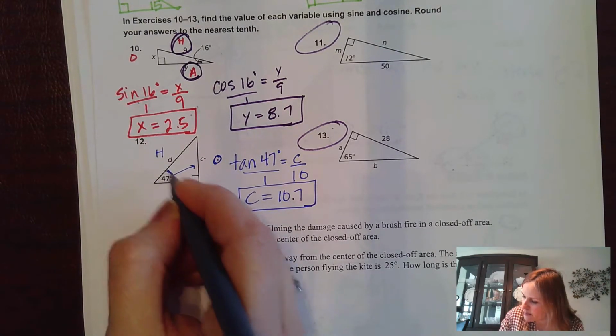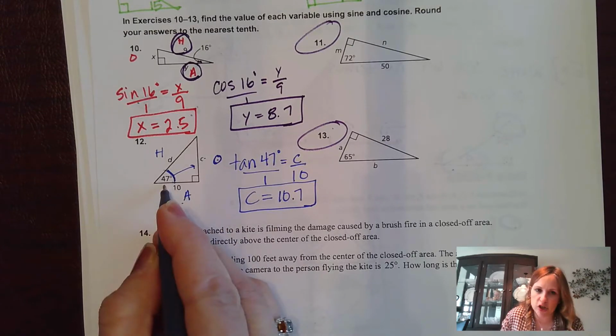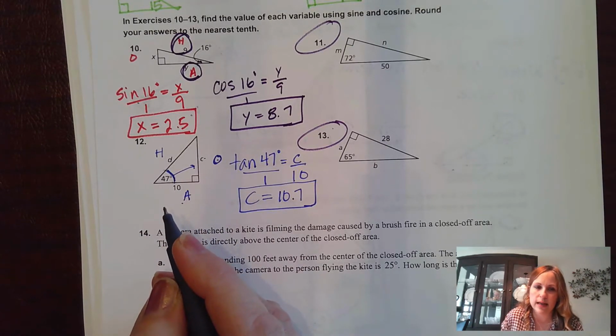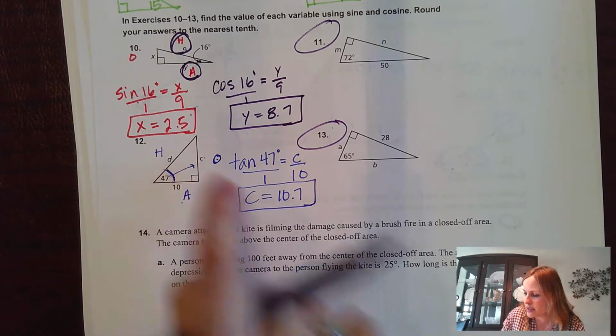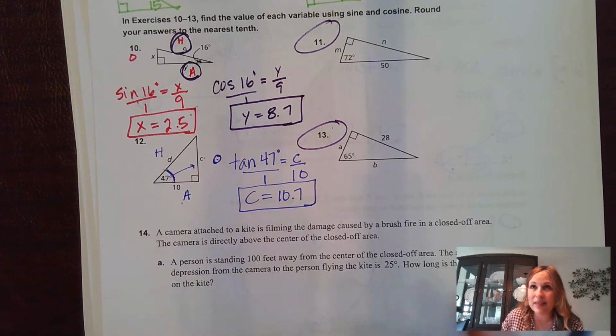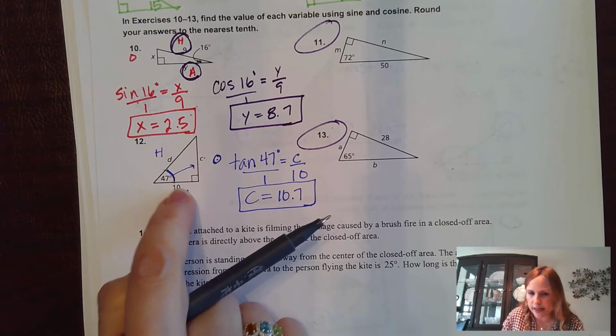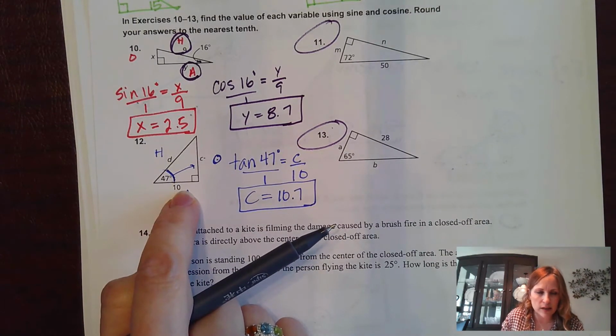All right, so in my triangle, I was already given my adjacent side. I tend to use the side lengths that I was already provided. The reason why is I don't really want to use C because I rounded this answer. And not that that's bad, it's just that it's not going to be as accurate. So when given a choice, always use the numbers that are provided for you in the diagram.